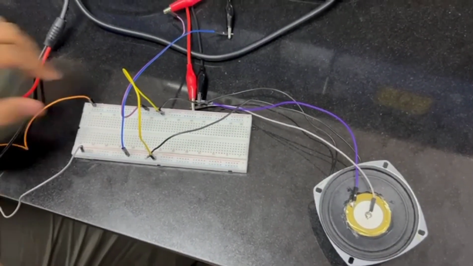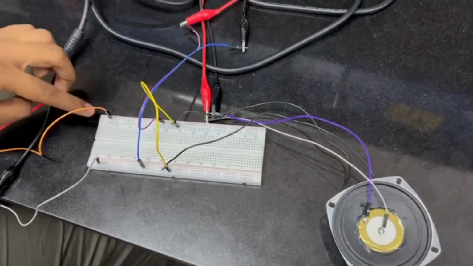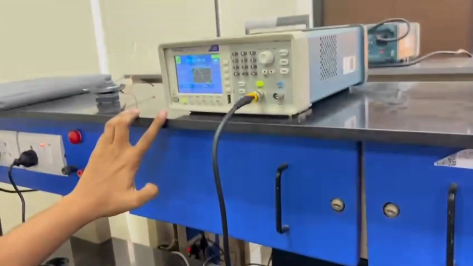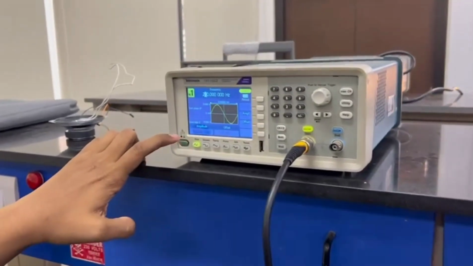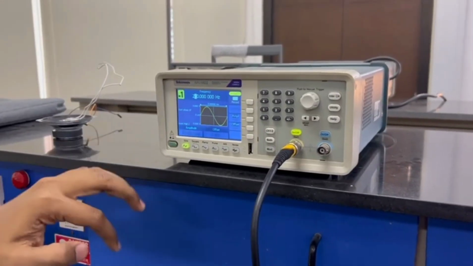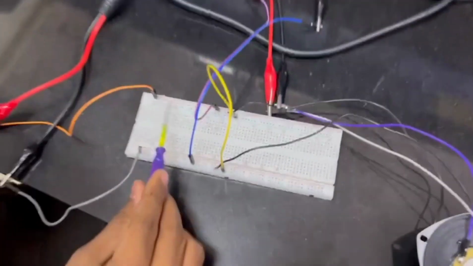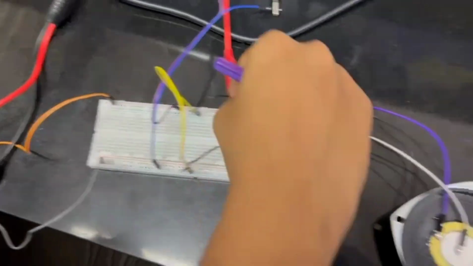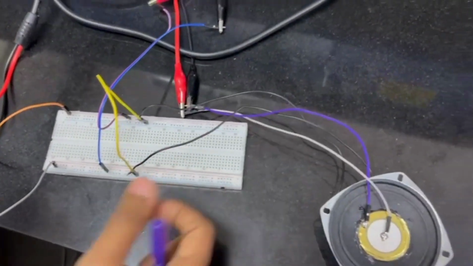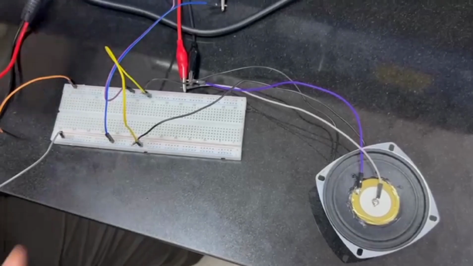So first of all, here is the input signal. The input signal is coming from a signal generator. We have currently set it to an amplitude of 10 volts peak to peak, and the frequency is 200 hertz. The input signal is going into this piezoelectric sensor, and across that is connected an oscilloscope.